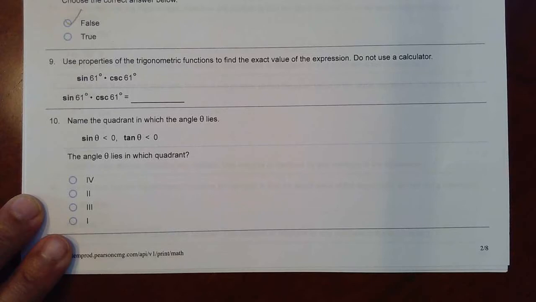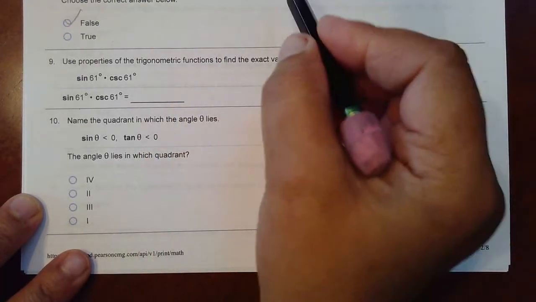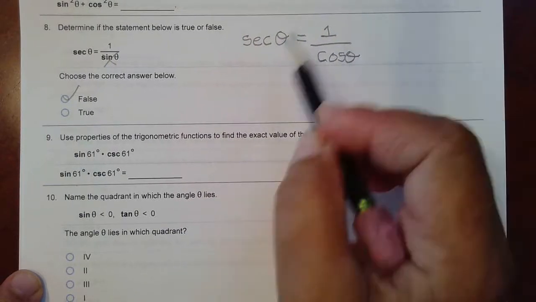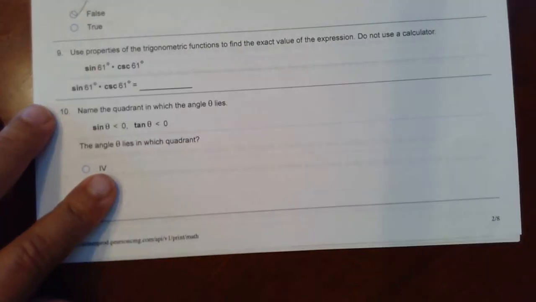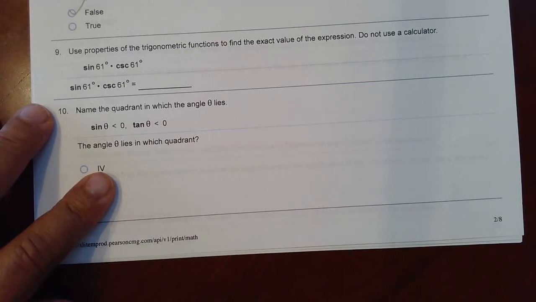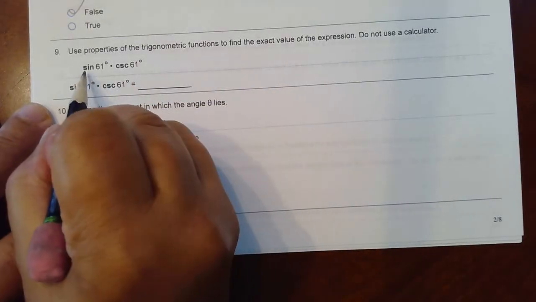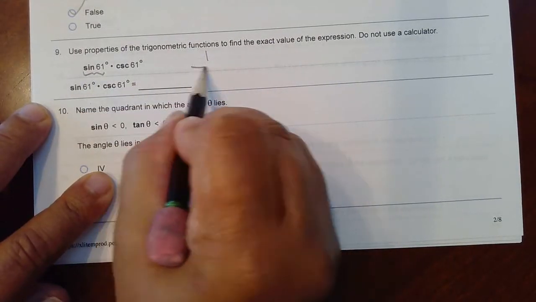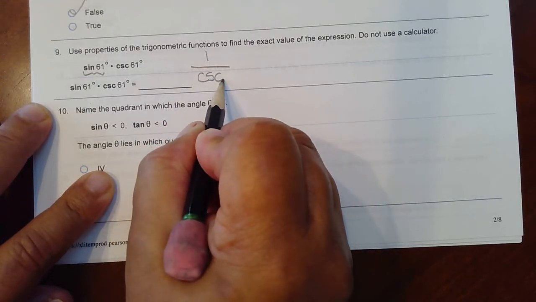Use the properties of trig functions to find the exact value. Do not use a calculator. So you're doing the sine of 61. What you could do is rewrite these in their reciprocal form. What is related to sine? The reciprocal of sine, using these definitions right here, we learned that sine and cosecant are reciprocally related. Sine and cosecant. One starts with an S, one starts with a C. So you could take this and write it as 1 over cosecant. That's the same thing as sine.